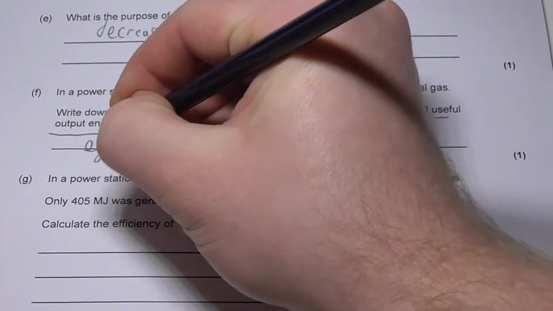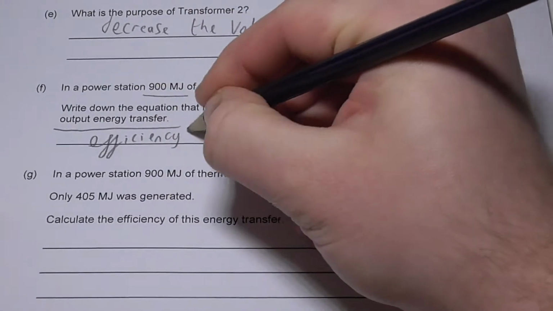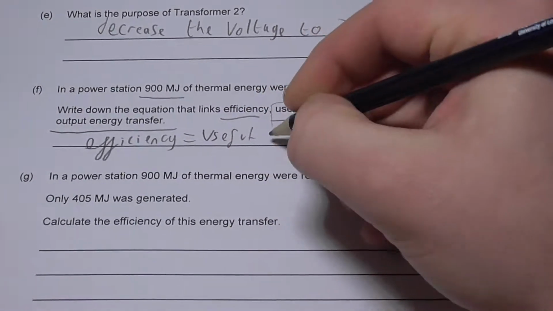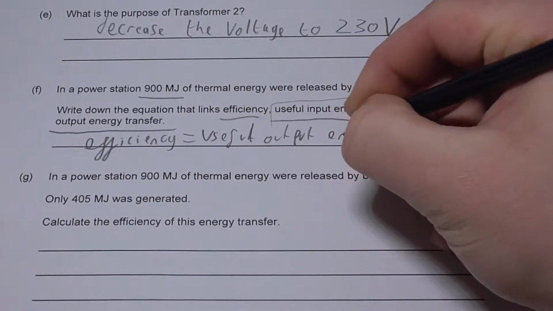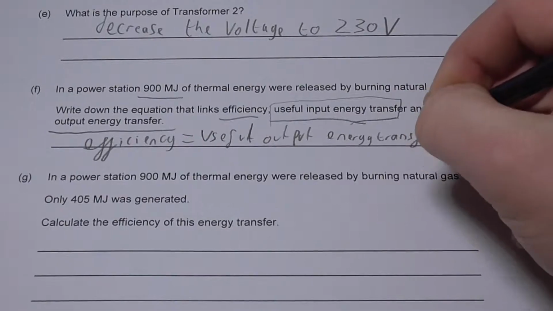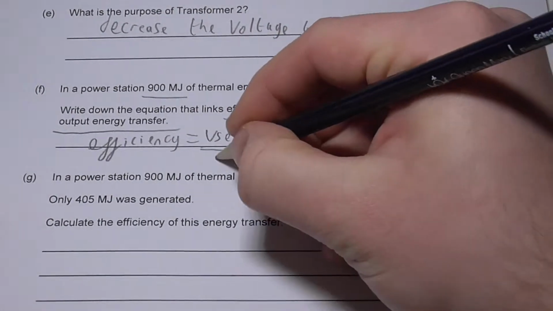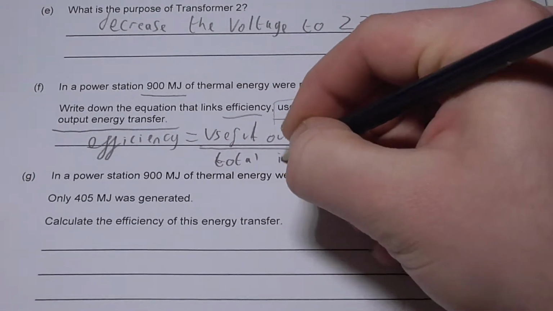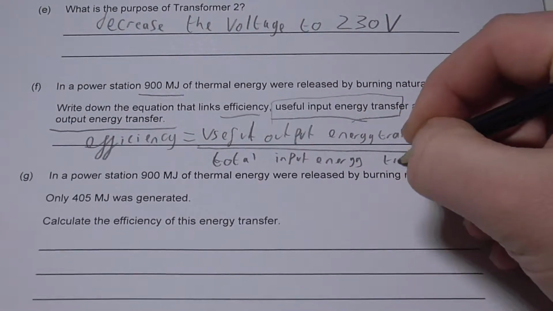So efficiency is equal to the useful output energy transfer divided by the total input energy transfer.